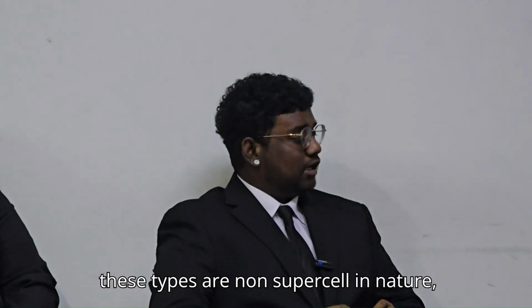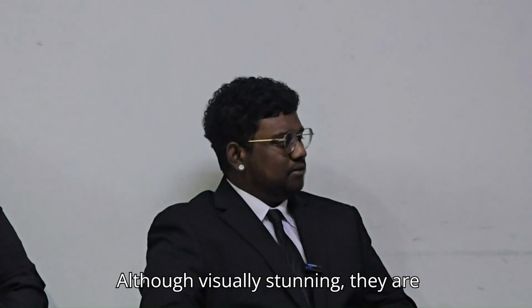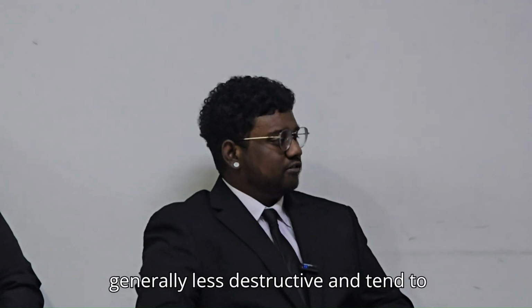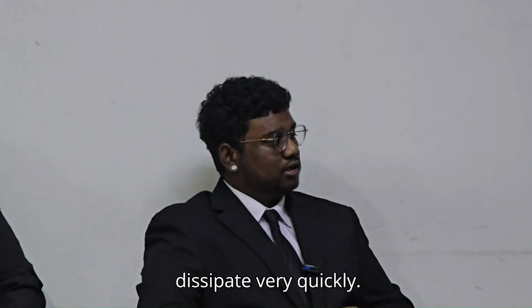So these types are non-supercell in nature, meaning they are not associated with powerful thunderstorm systems. Although visually stunning, they are generally less destructive and tend to dissipate very quickly.